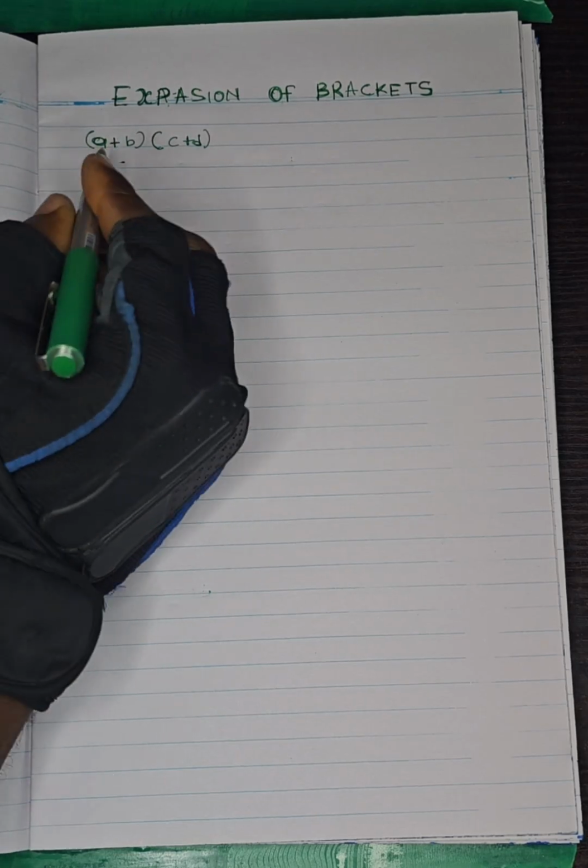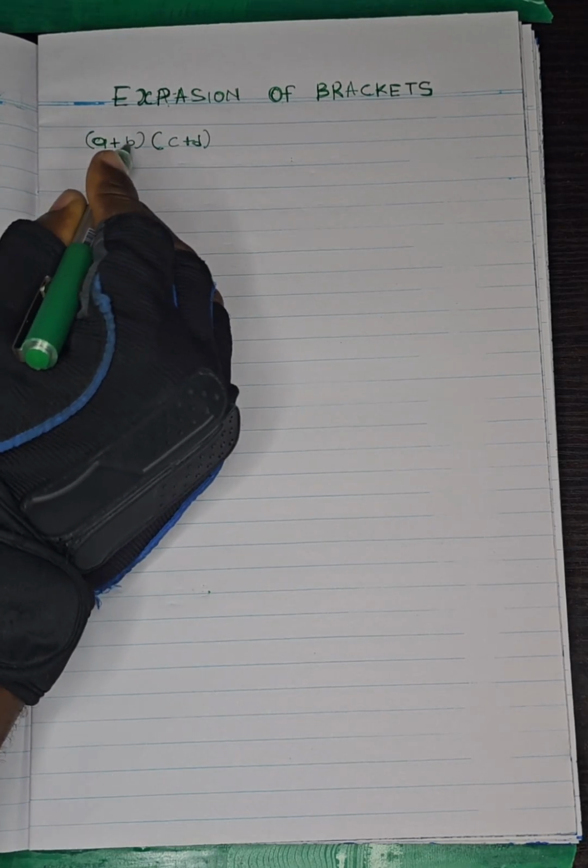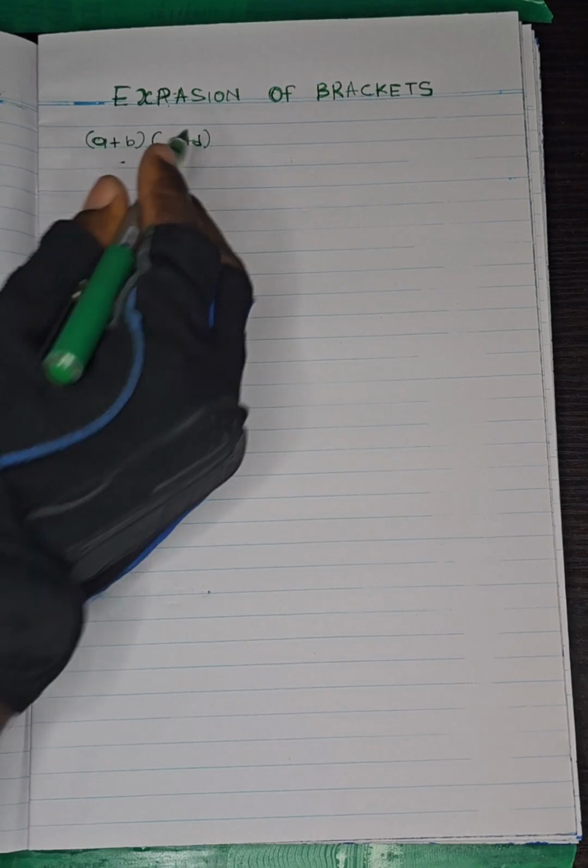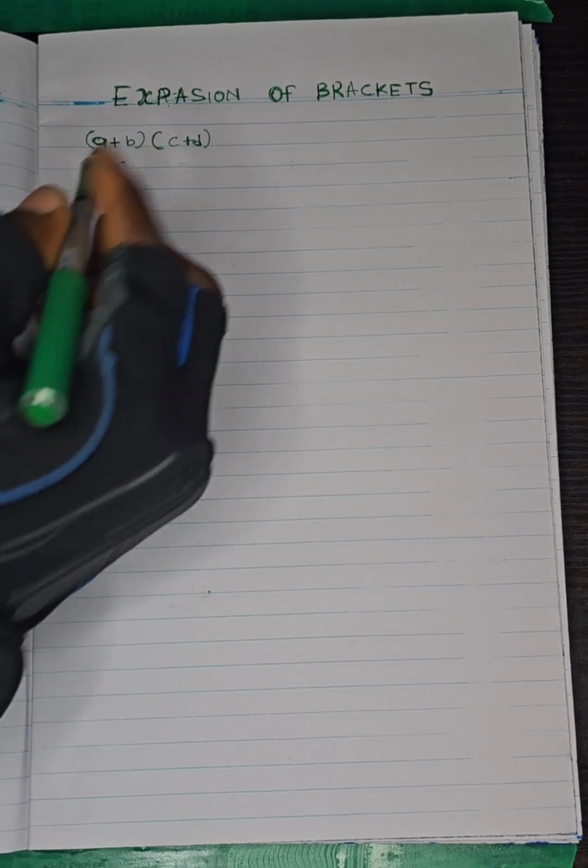In this class, I'm going to continue our class on algebra, and here we are going to deal with expansion. So if you have (a + b) in brackets, multiplied by (c + d), there are two ways you can go about it.